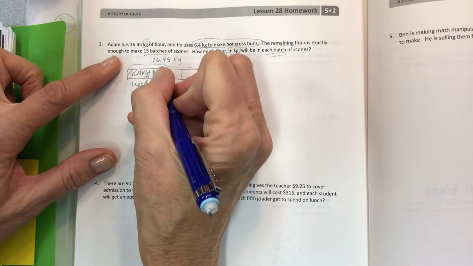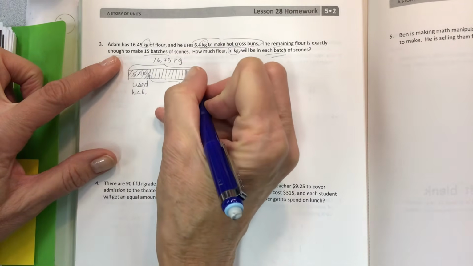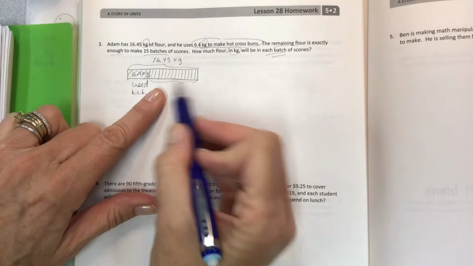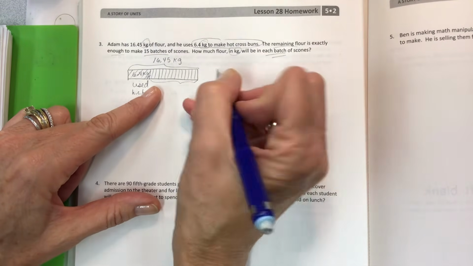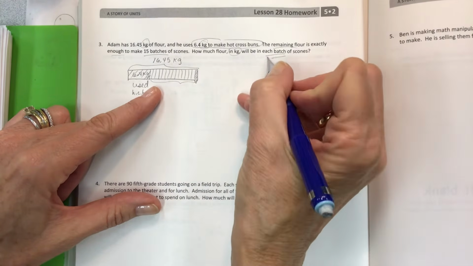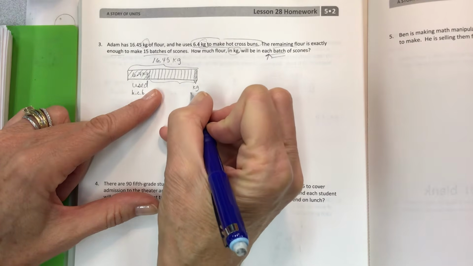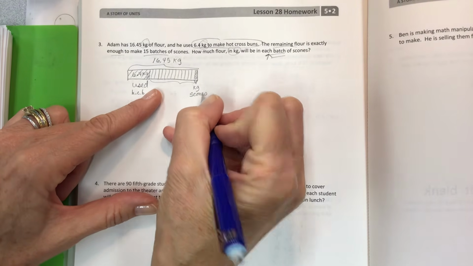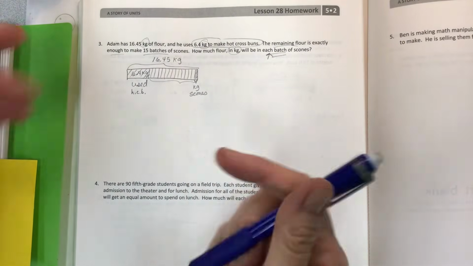So if you split it in 3, then you put 1, 2, 3, 4, 5, 1, 2, 3, 4, 5, 1, 2, 3, 4, 5. And then those are the batches. And the question is how much flour in kilograms will be in one batch, which is also a fancy way of saying each batch. And that's going to be scones. See, there's your 15 batches. So this is a picture of what we're going to do.